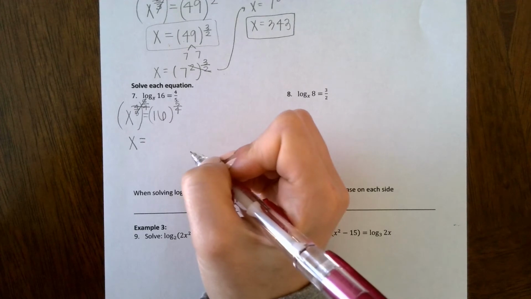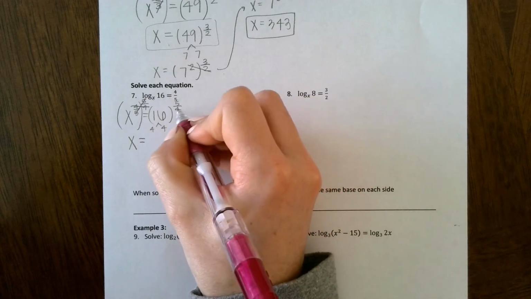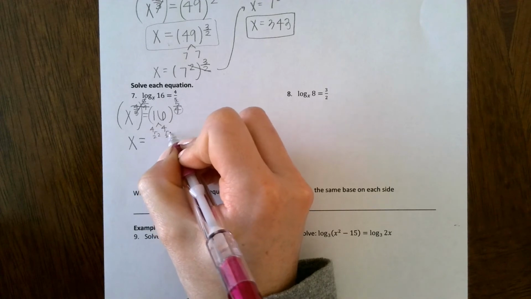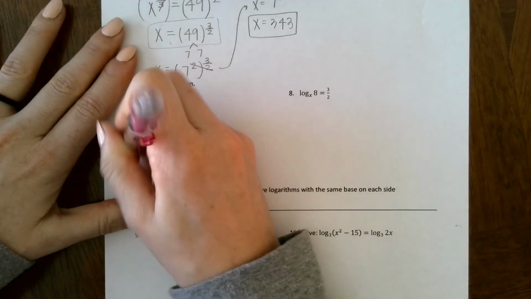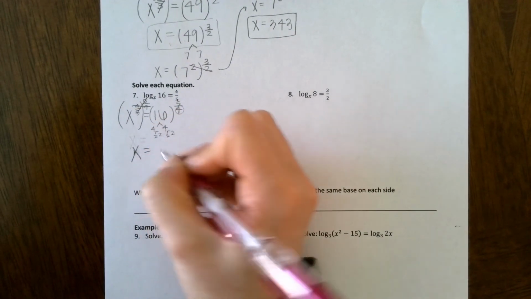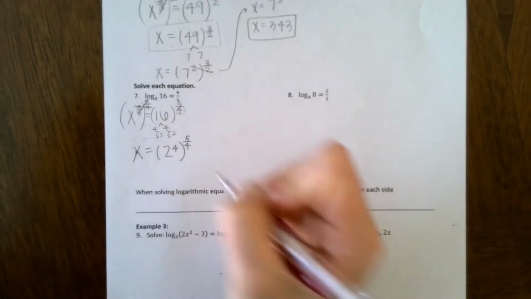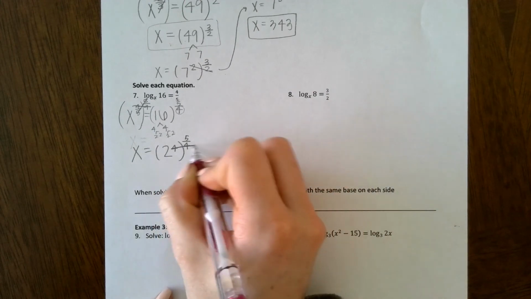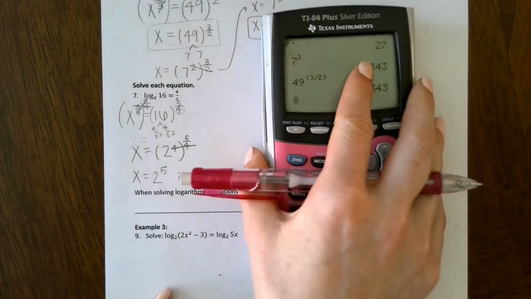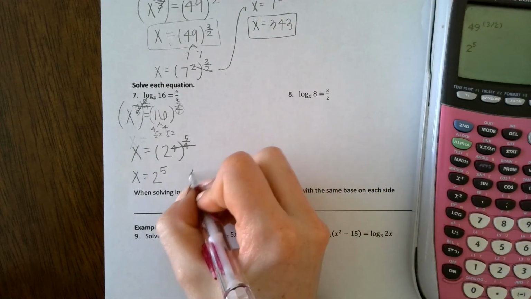I'm going to take 16 and break it down. I know it can break up into 4 and 4. Ideally, I want it to cancel out with this 4 here, so I would keep going and break these 4s into 2s. That should give me four 2s. So I'm going to write that as 2 to the 4th and drop down that 5/4. Again, my 4s cancel, leaving me with 2 to the 5th power, which I can plug into my calculator. 2 to the 5th gives me 32.